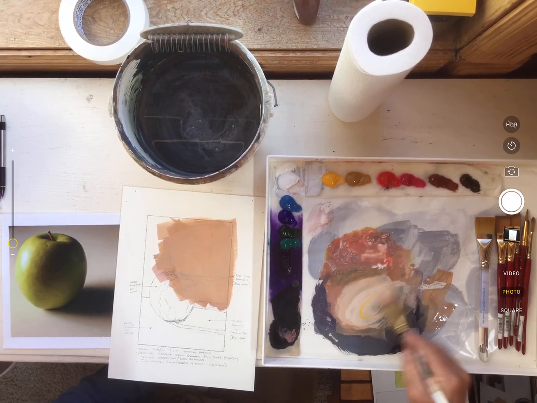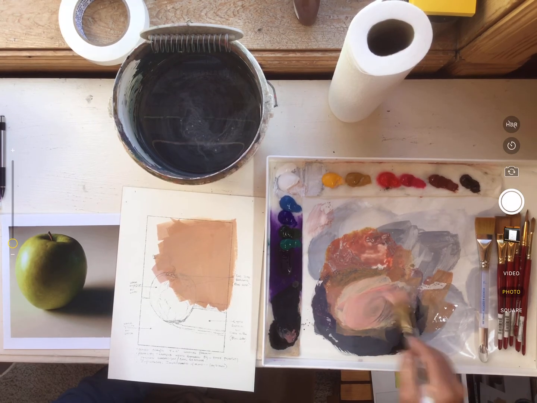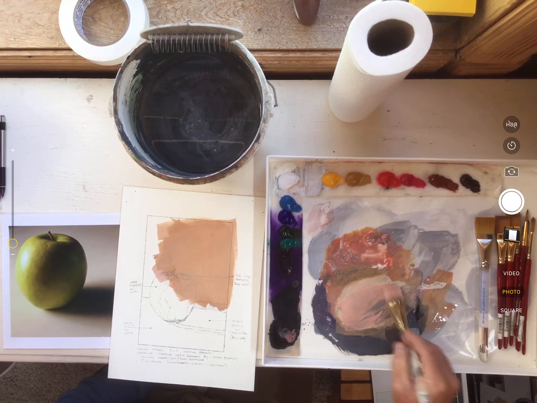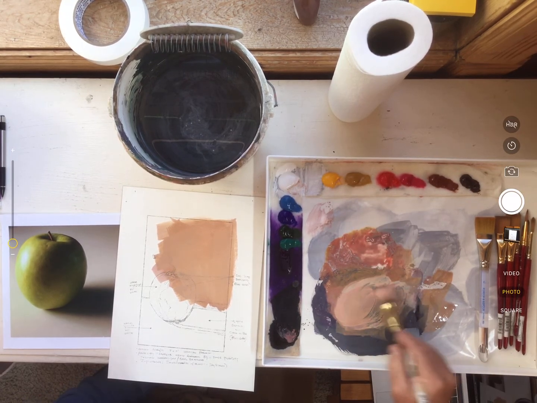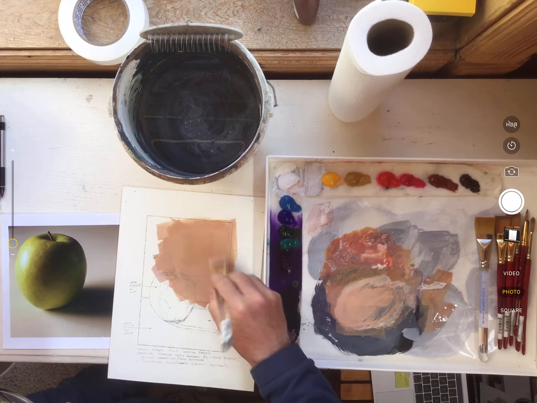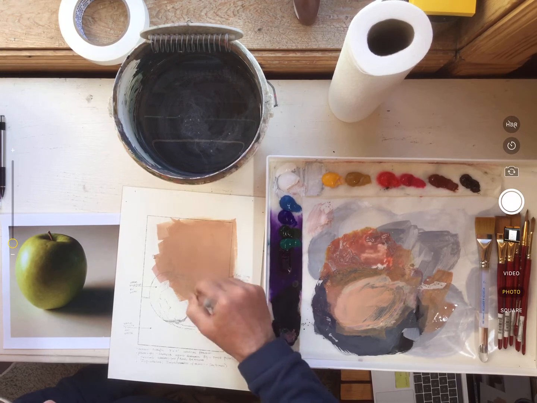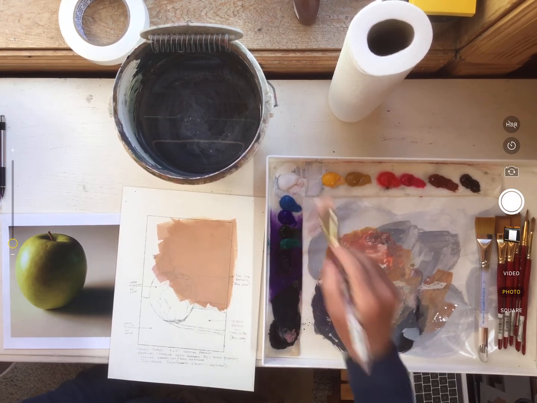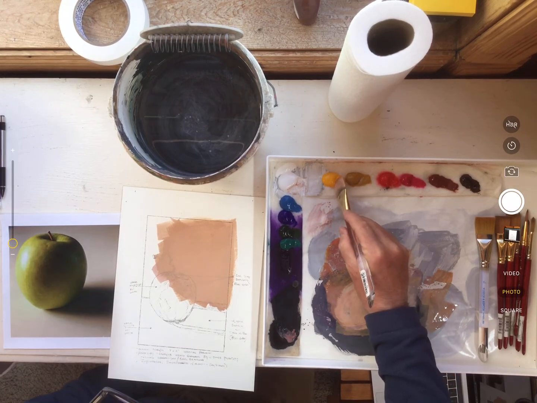So again, I'm just kind of playing around with some colors, some warm colors, because I know that the cool shadow side of the apple is going to be a little bit more blue-violet. So I'm playing around with some fun colors that might make that blue-violet a little bit more attractive and a little bit more contrasty. All right.